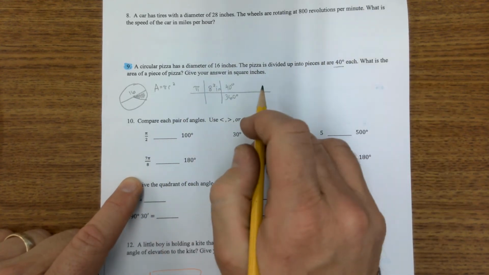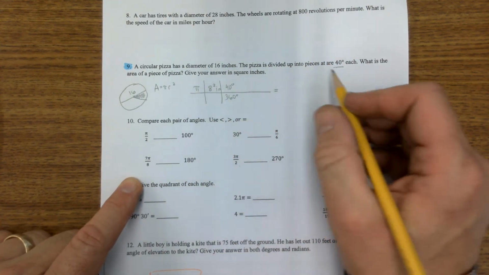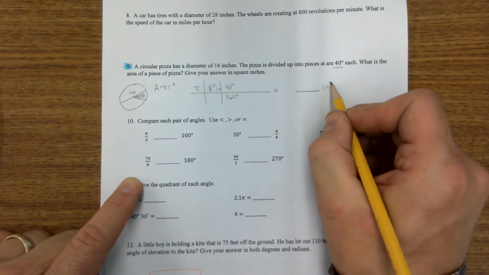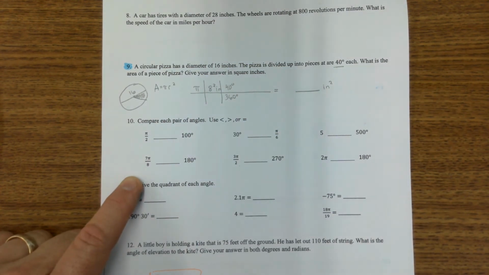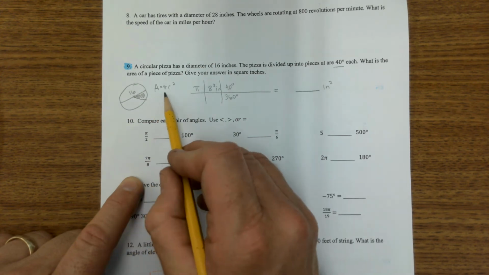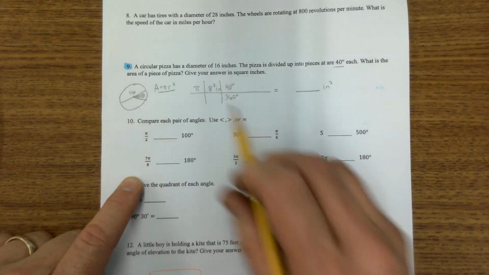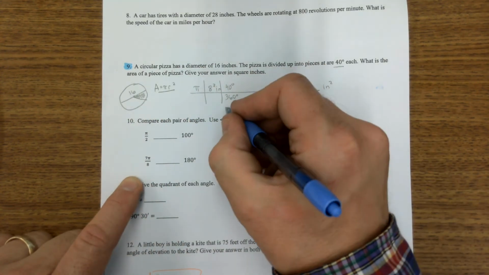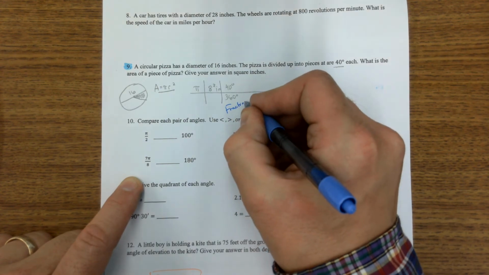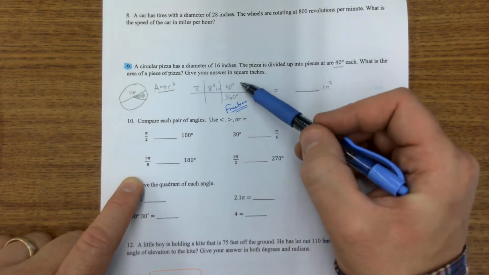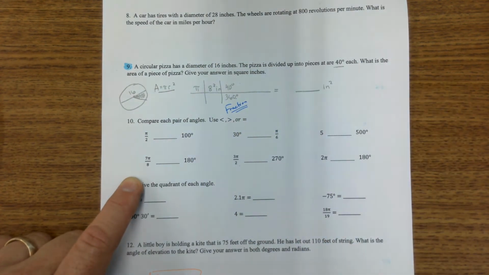If you do that math, you'll get the answer, and the answer will be in square inches, because we're talking about area. Just remember, start with this formula and then multiply it by this fraction right here. How much of the pizza do you want? We want 40 out of this.